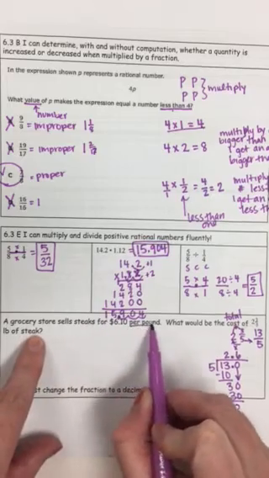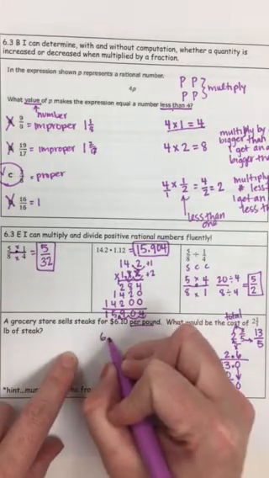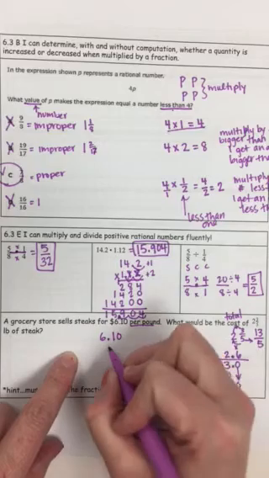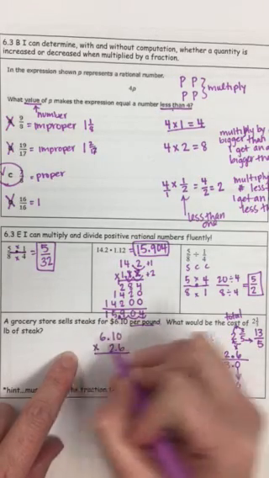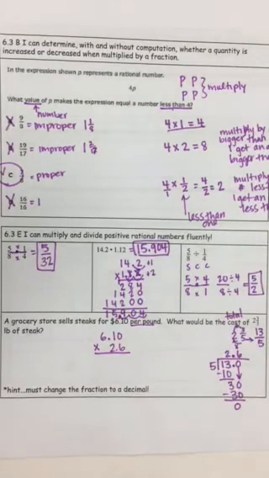So because it's per pound and then with a total cost, that means I'm going to multiply my cost times how many pounds I have. And I'm going to stop right here because I'm pretty sure y'all have a good idea of how to multiply decimals now. So I'm going to leave this to y'all.